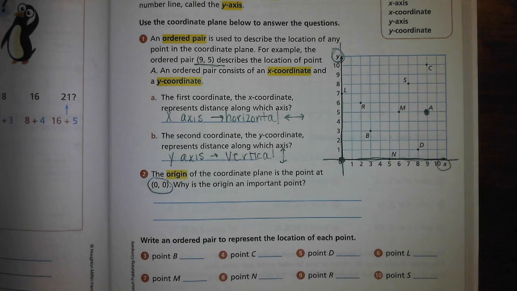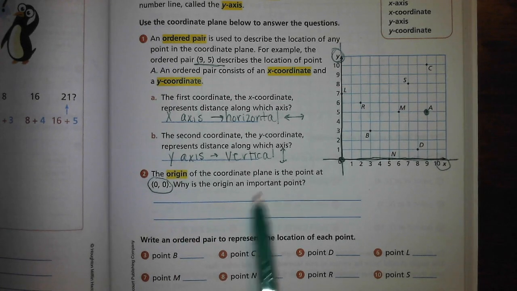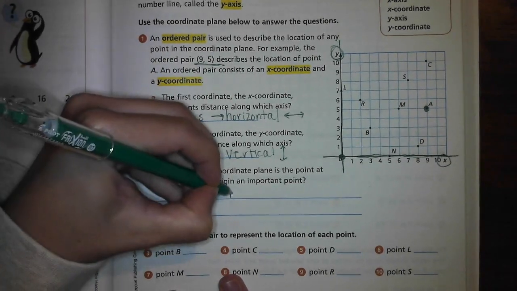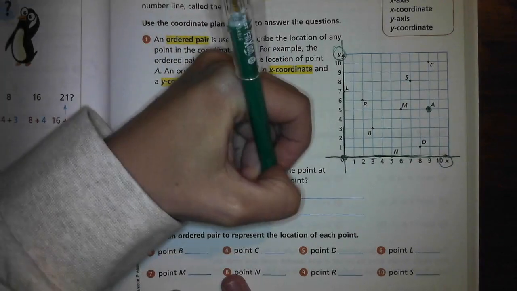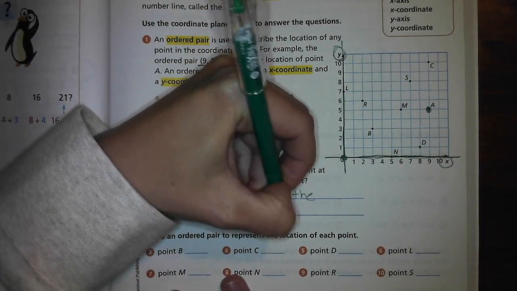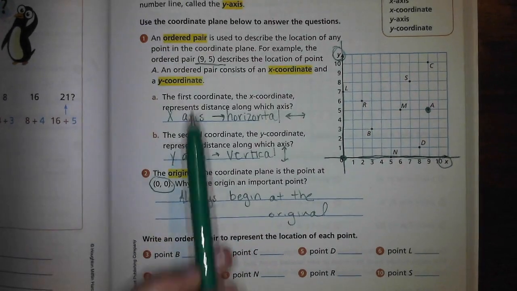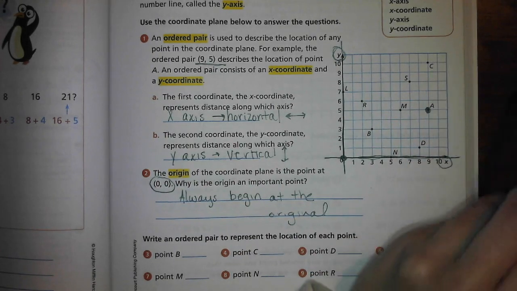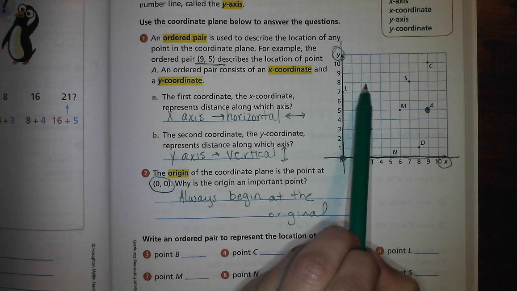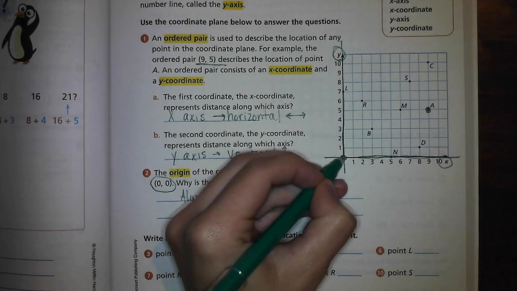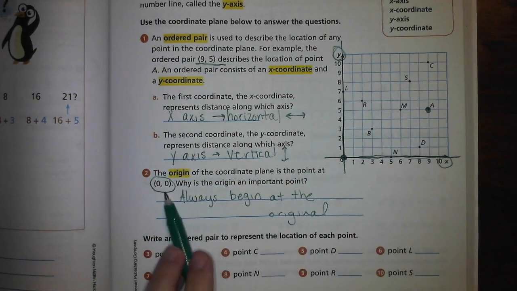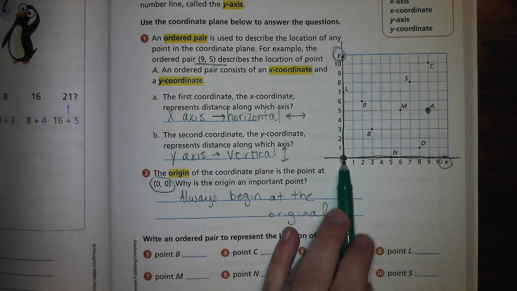Why is the origin an important point? Because you always begin at the origin. What I mean by that is when we plotted 9, 5, we didn't start over here and go over 9, up 5. We didn't start here and go over 9, up 5. You start at the origin, 0, 0. You go over 9, up 5. That's why it's important to know where the origin is. It's usually right down here in the bottom left.